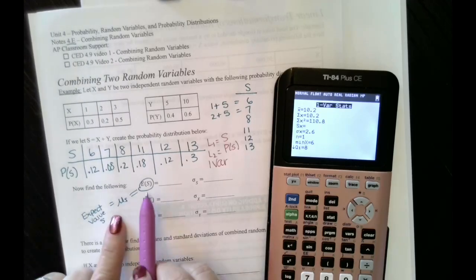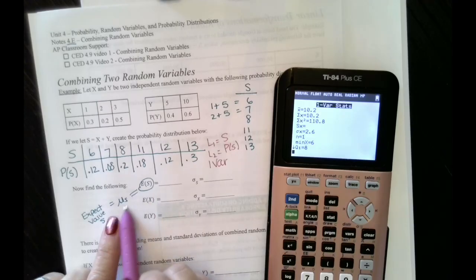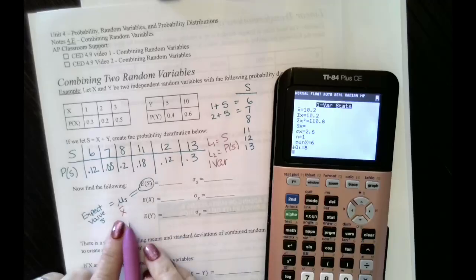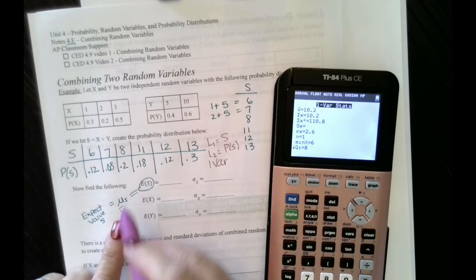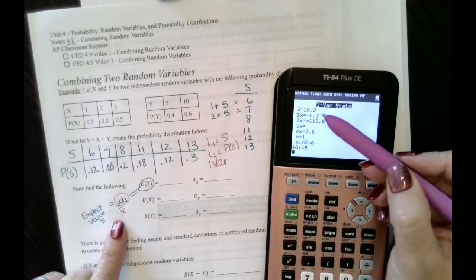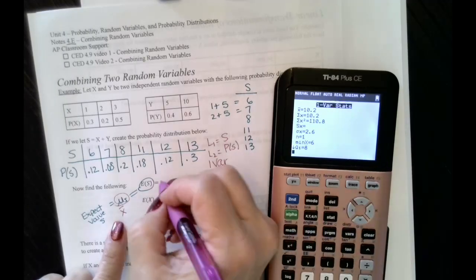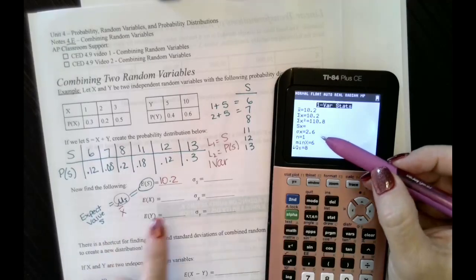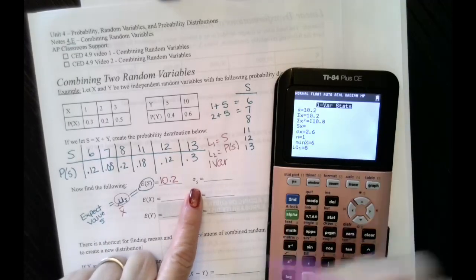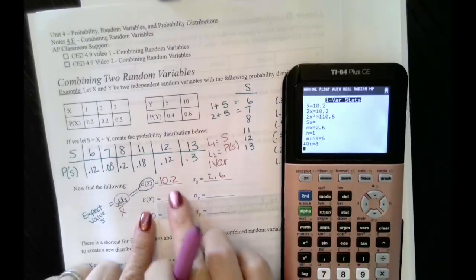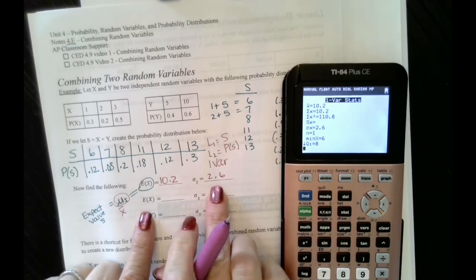Now if you remember, we did this in the first lesson. The mean is not listed like this, it is listed like this. And this is not how we report it when we're dealing with random variables. We would report it this way, but in the calculator, we see it as 10.2. So this value here is 10.2, and my standard deviation is S sub x, which is going to be 2.6. So this would be my mean and my standard deviation.